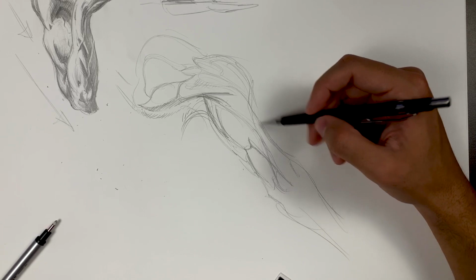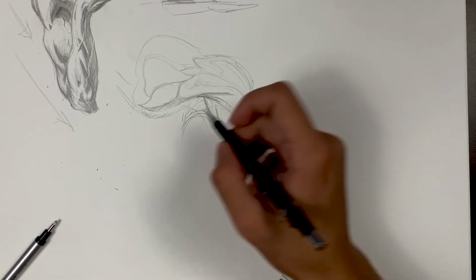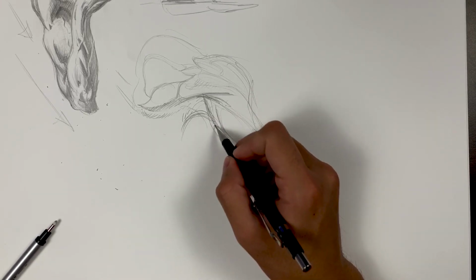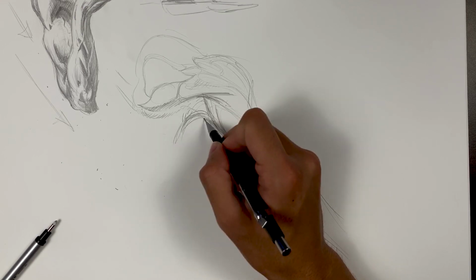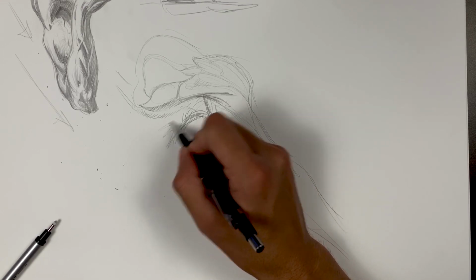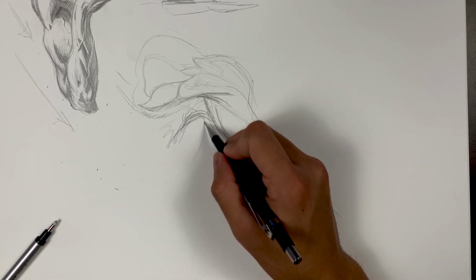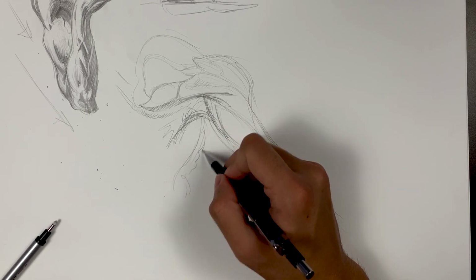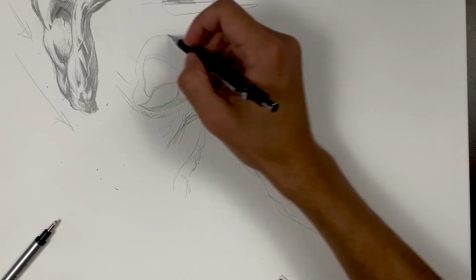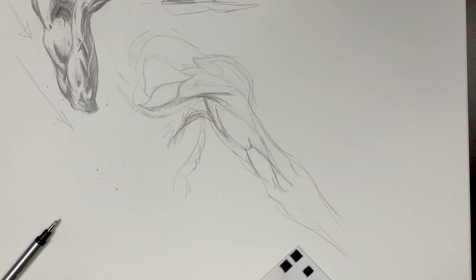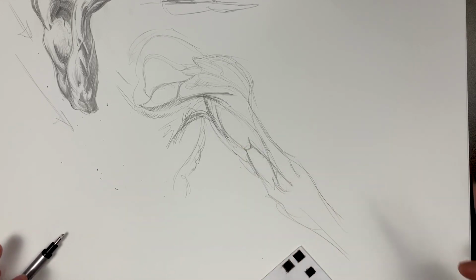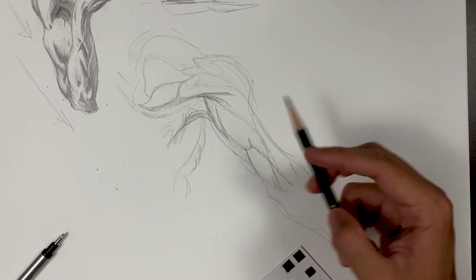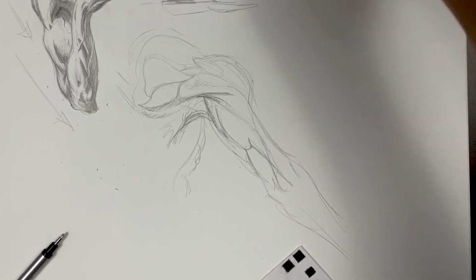So this is like a back view of a strange distorted arm, some weird webbing back here. So you know where this is going. Since this is a little bigger, I'm going to take out a wooden pencil, because it'll just leave thicker lines to cover more ground.